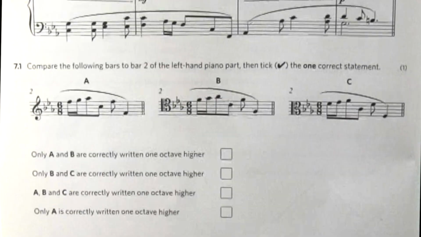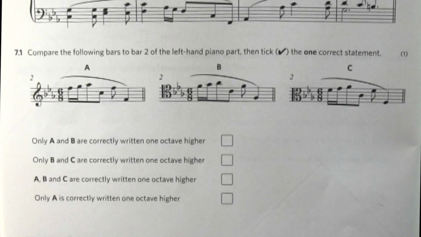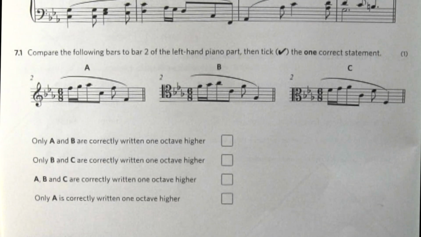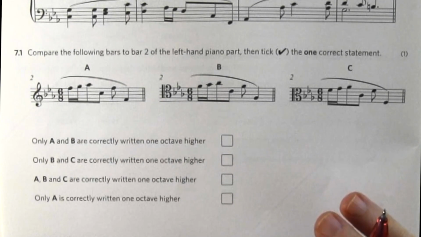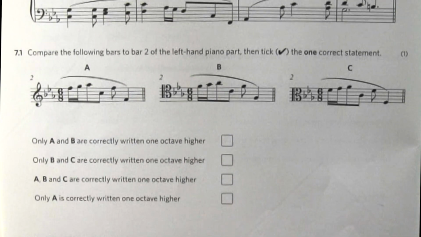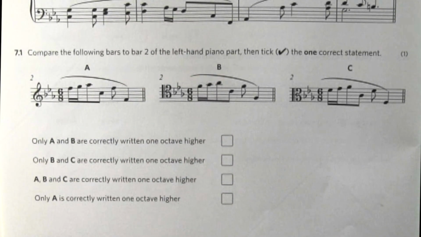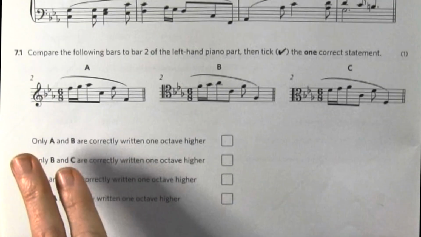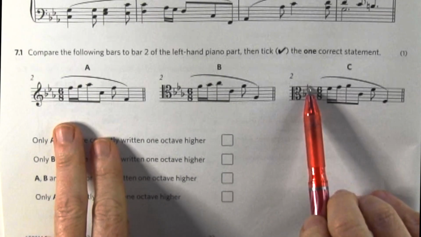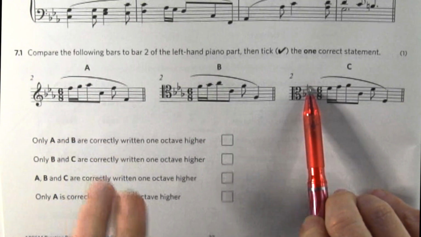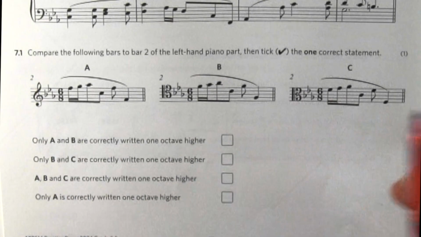Section 7. In this final section we have a bit of everything: clefs, degrees of the scales, instruments, signs. But we need to observe a real music score and answer the questions. In the first one, we need to compare these 3 bars to the left-hand piano part in bar 2.